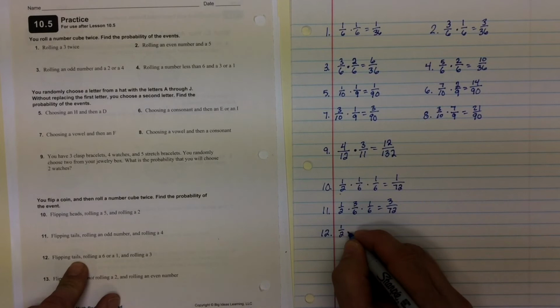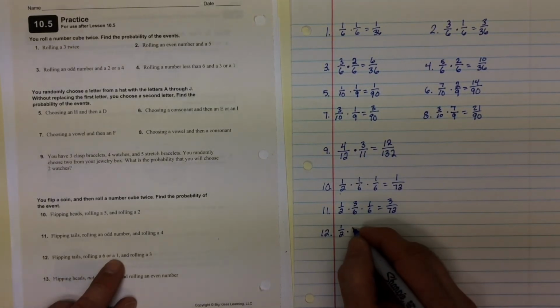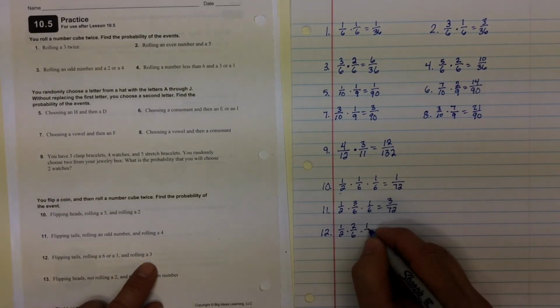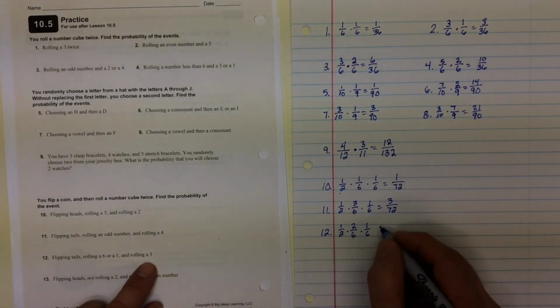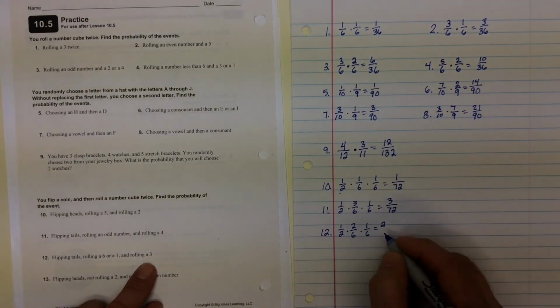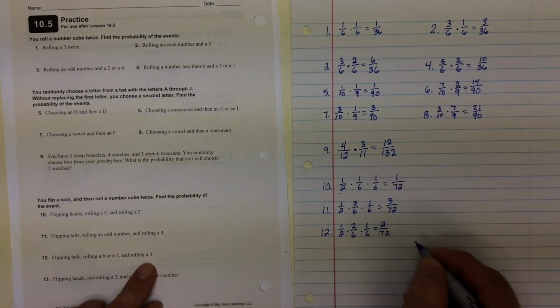Number 12. Flipping tails, 1 out of 2. Rolling a 6 or a 1, 2 out of 6. Rolling a 3, 1 out of 6. 1 times 2 times 1 is 2 on the top, and again I have 2 times 6 on the bottom, which we already know is 72.